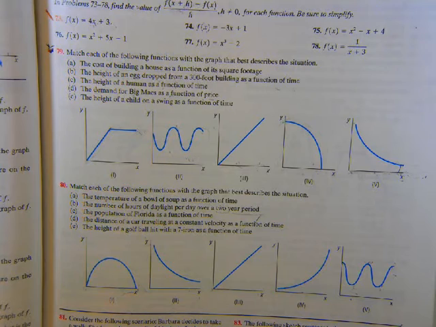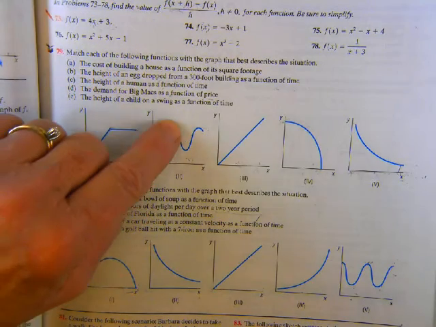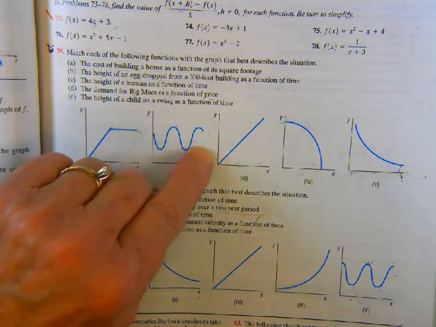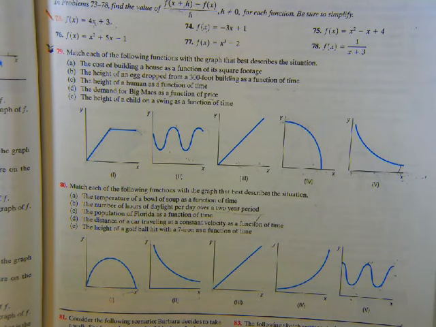So, now the height of a child on a swing is a function of time. And doesn't that make sense? They get closer to the ground, they get away from the ground. Closer to the ground, away from the ground. It's a periodic cycle. So that made you think about these, because we've got a couple of really cool ones we're going to look at in just a minute.